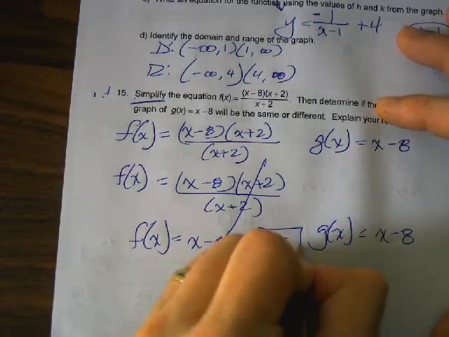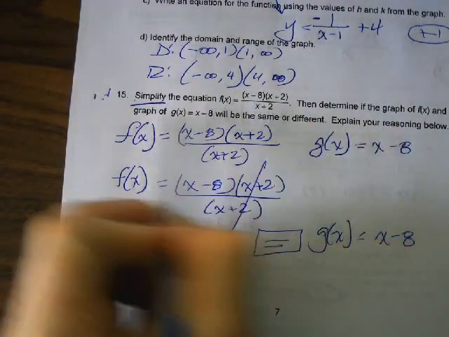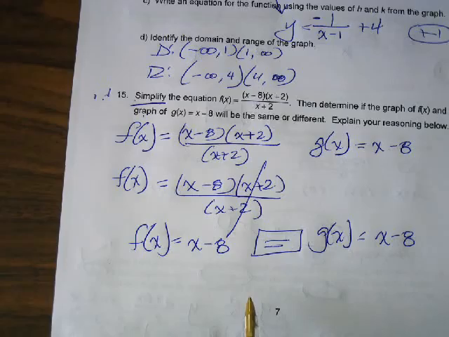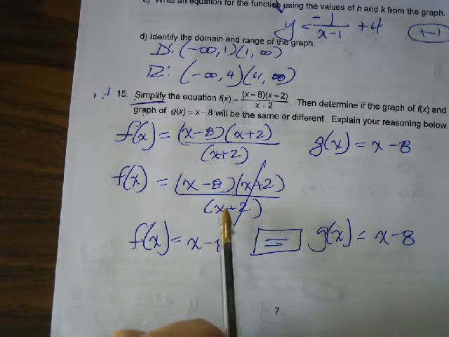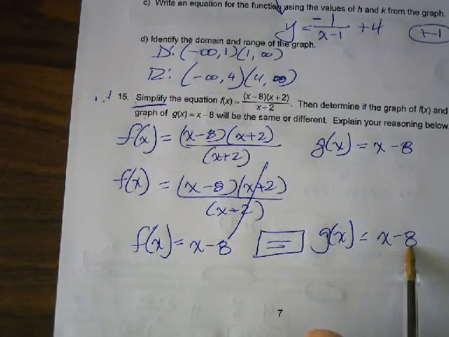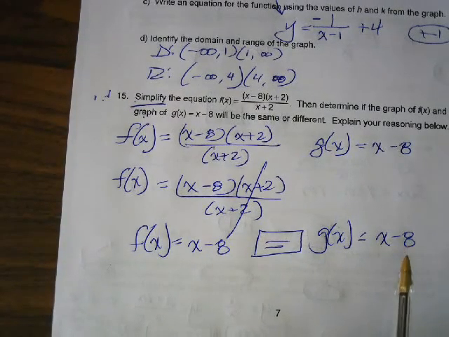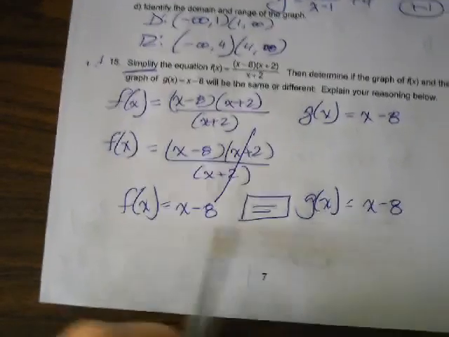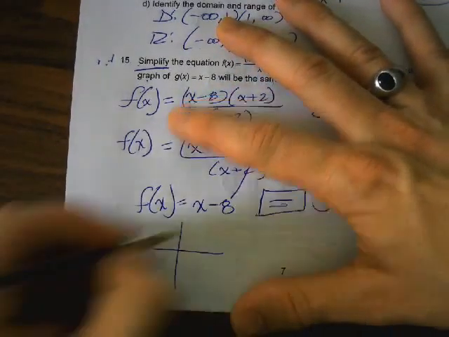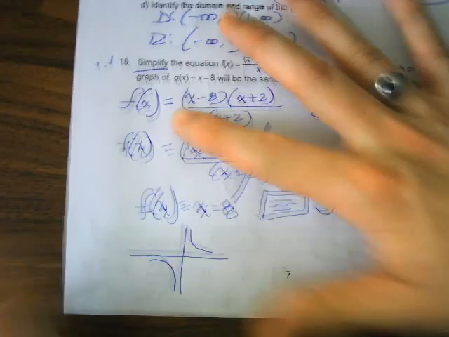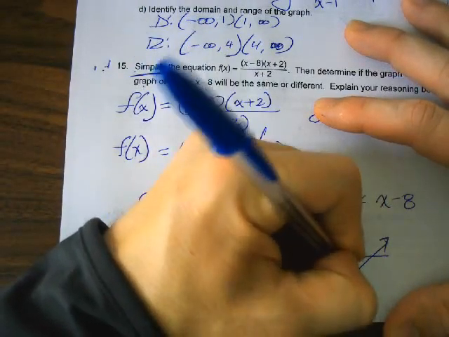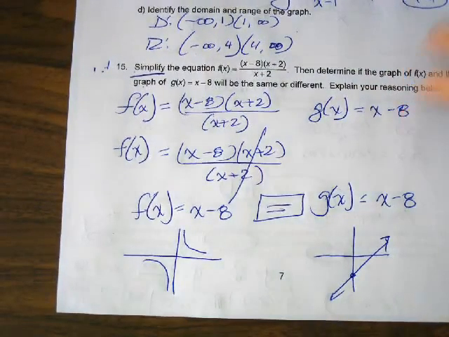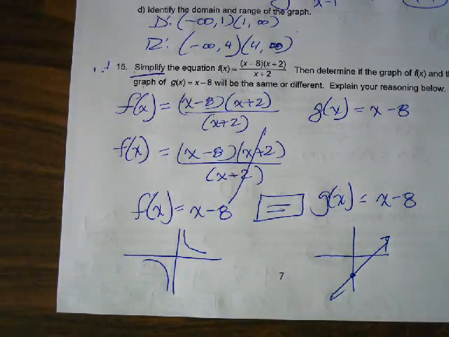That's fine. But they go on to say, does the graph look the same? If you have a variable in the denominator, does it look the same as a straight line? What do you think, Christian? No, it doesn't. Your inverse function, right? Remember, it looks like this. And your straight line function, y equals x minus 8, looks something like that. So you've got two totally different pictures. What's the difference between the two?